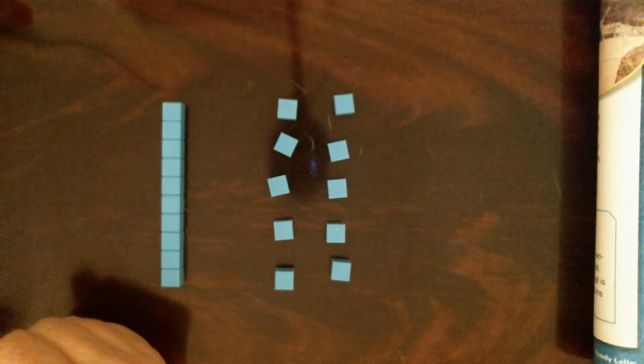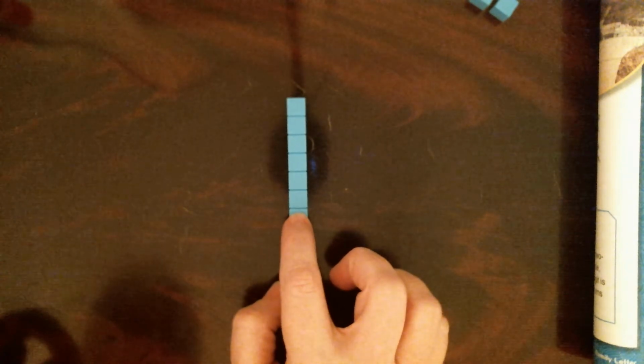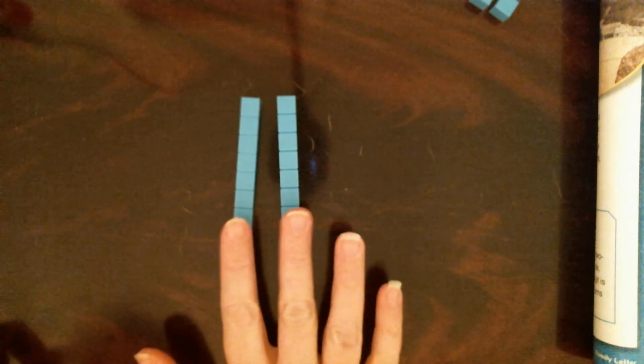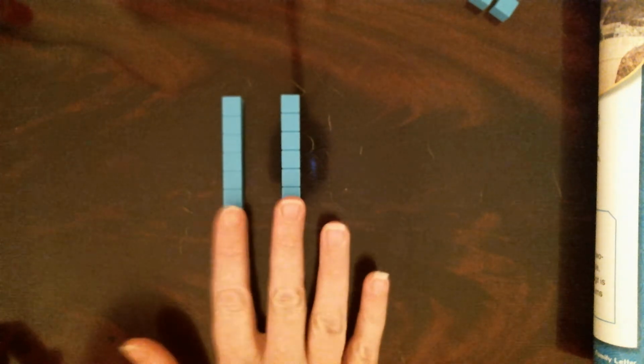So now we're going to be putting those together and making bigger numbers, okay? So we know that this is 10 ones stuck together. 1, 2, 3, 4, 5, 6, 7, 8, 9, 10. So there are 10 cubes here, or one group of 10. Okay, this is 20 little cubes, or two groups of 10, 2 ten sticks, or 20 cubes in all.